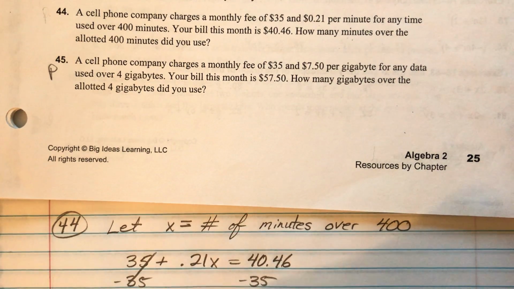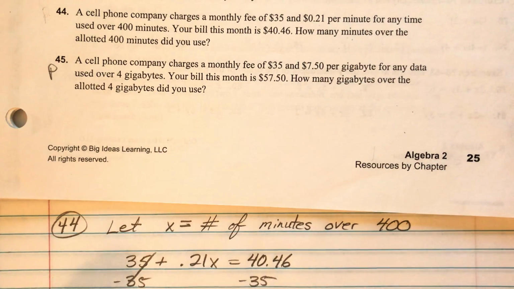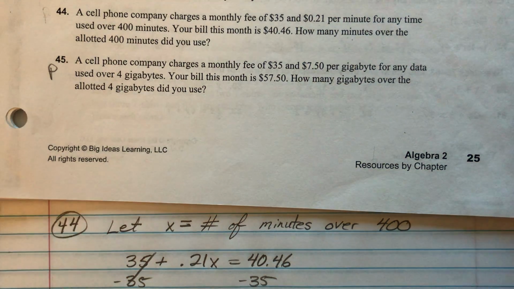0.21x equals $5.46. We'll divide both sides by 0.21. x equals, let's see, I could grab my calculator, I suppose. Yeah, I should do that.